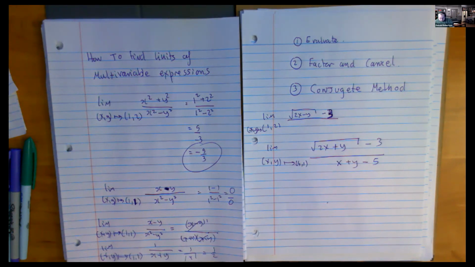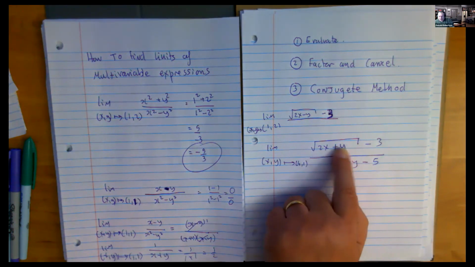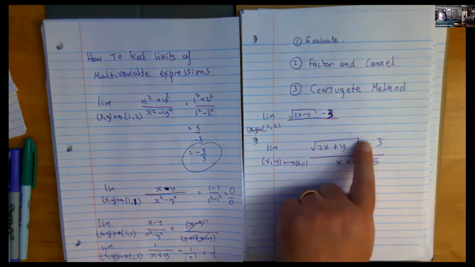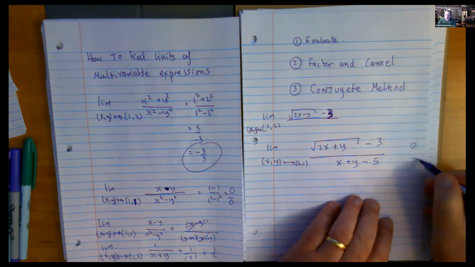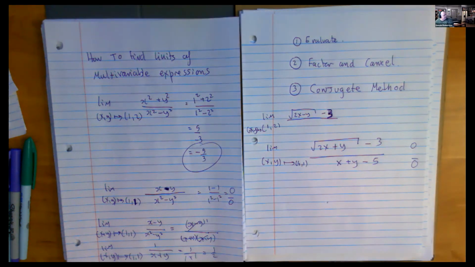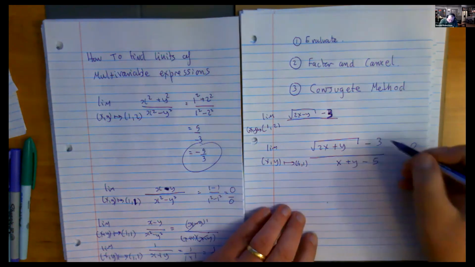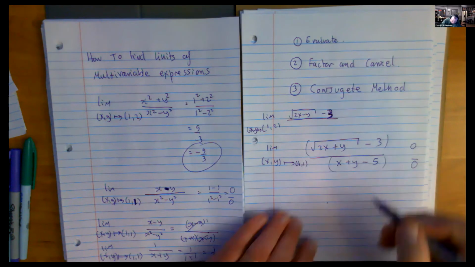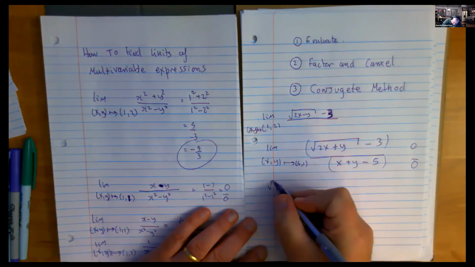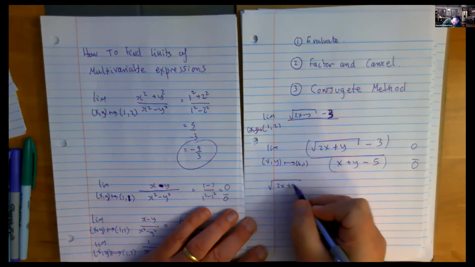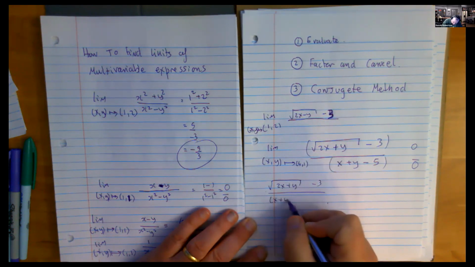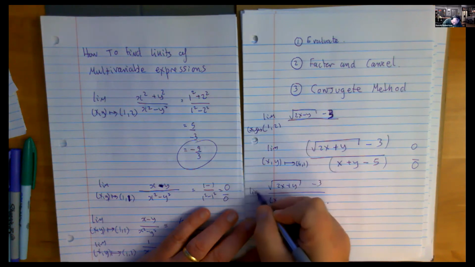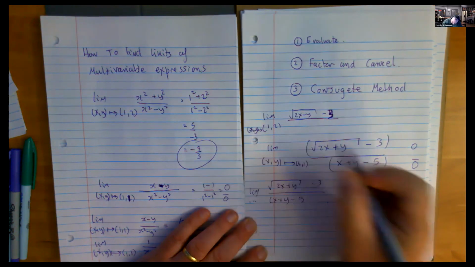So in this question, if you plug 4 and 1 in here, you get 9. Square root of 9 is 3. 3 take away 3, 0. And 4 add 1, take away 5, 0. Do you see you get the dreaded indeterminate form, right? Now, when you do the conjugate method, I'll have to rewrite this guy again. And I'm just going to write the word limit so I don't have to keep writing that all over the place.